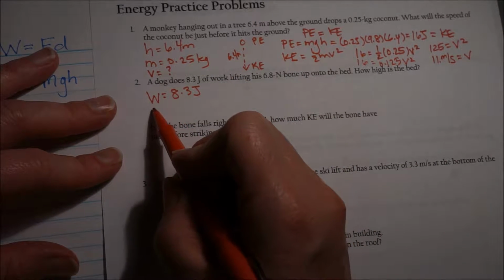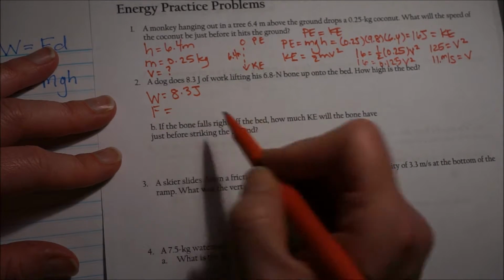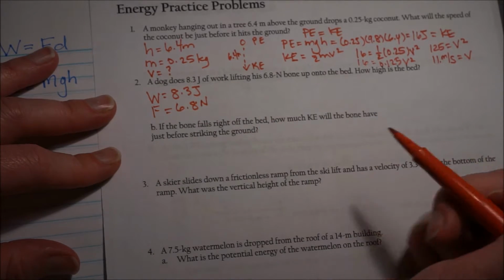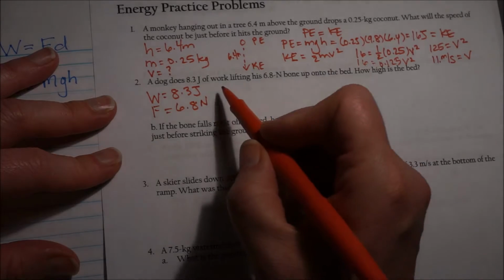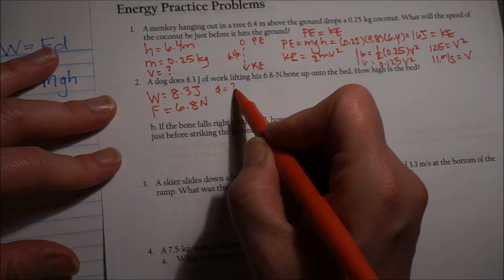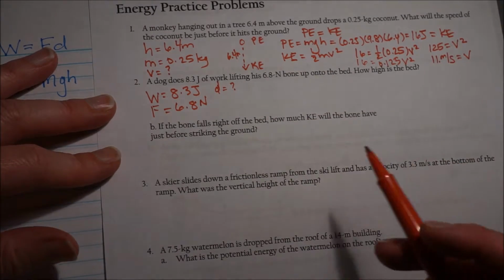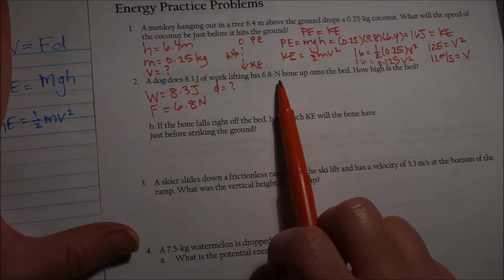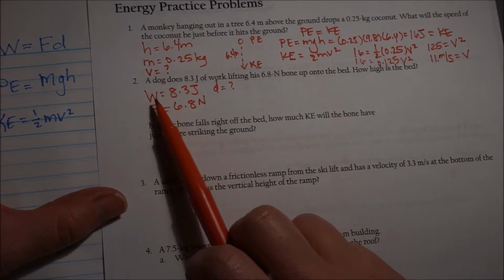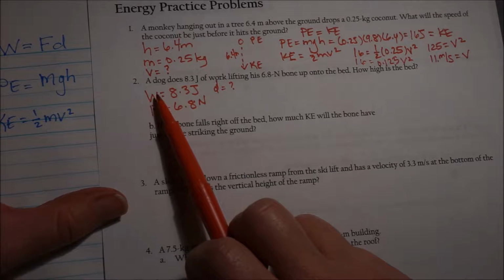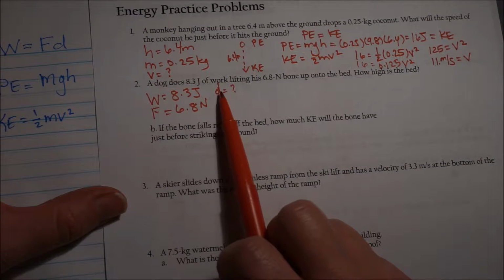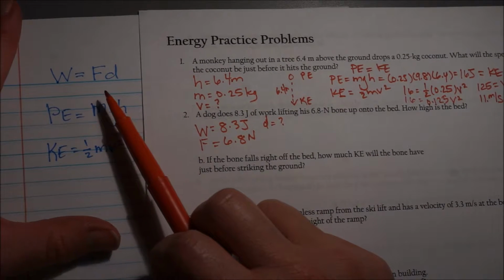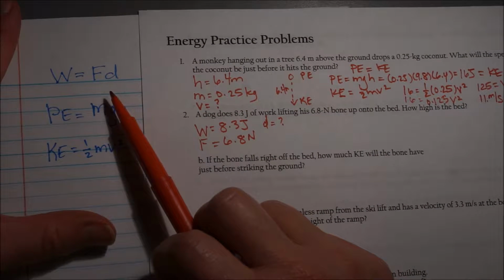So if you recognize that it's in newtons, even if you're not quite sure what to do with it, go ahead and write that down as a force. And we're looking for how high the bed is. So if you can see that as a force, even if you're not quite understanding how it's related to this equation, you will see that we have work, force, and we're looking for distance, and that appears to be our work equation. Work equals force times distance.